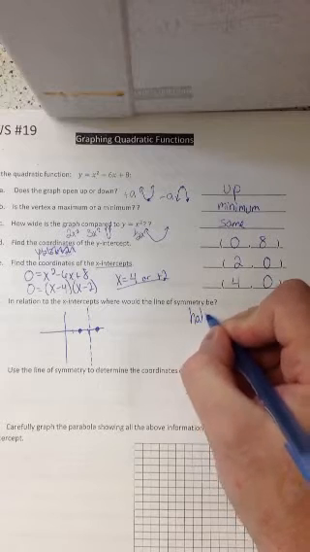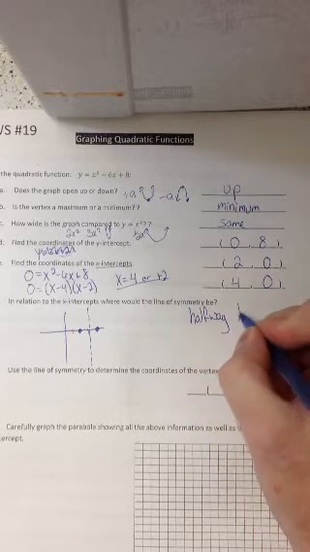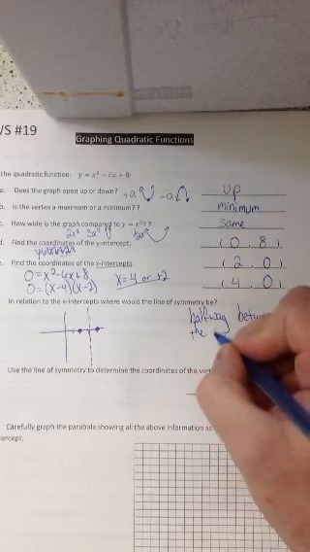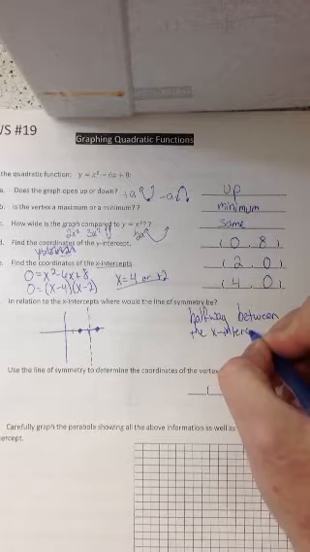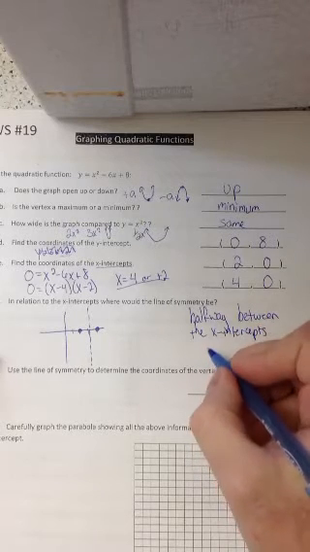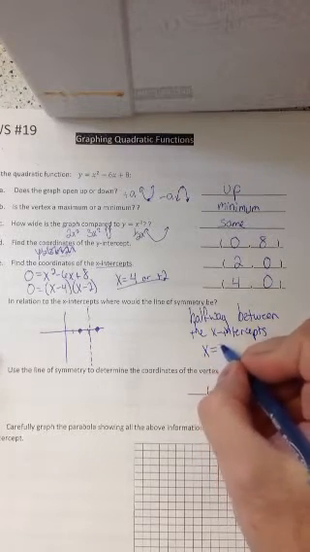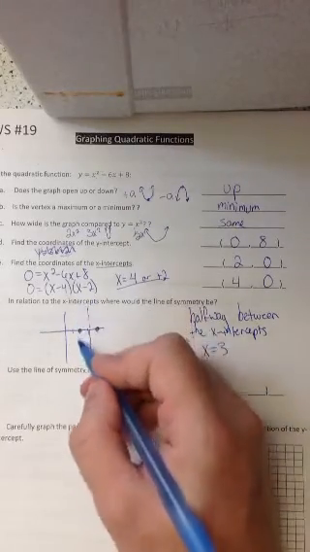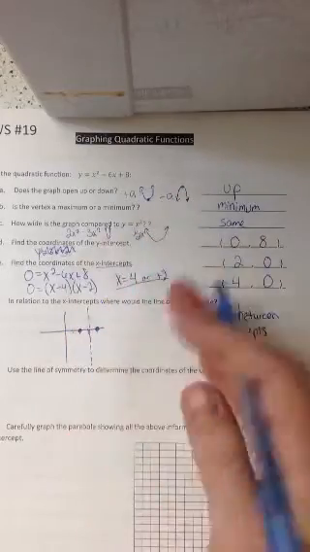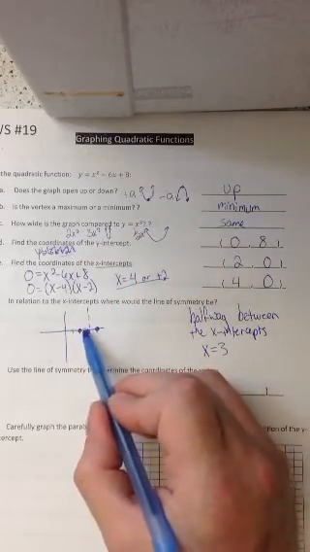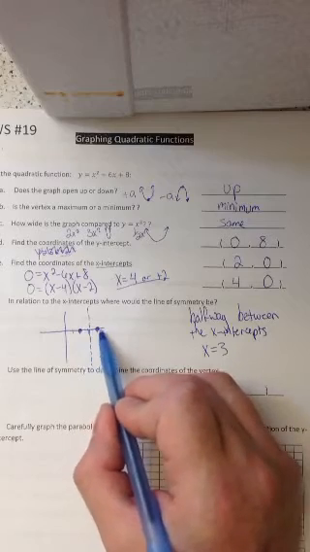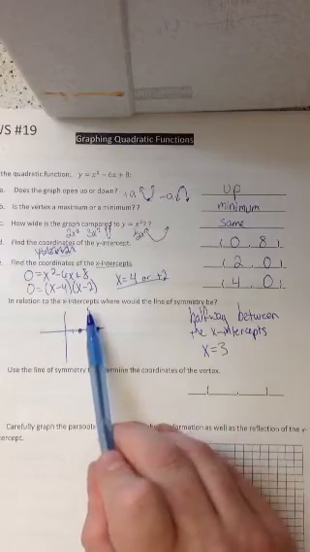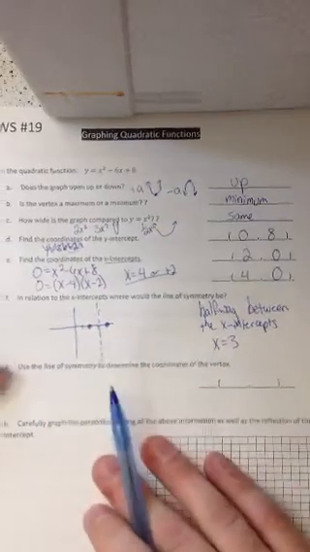So the line of symmetry is halfway between the intercepts, at x equals 3. And right here at x equals 3, that is where the parabola is going to be able to fold over itself. And it's going to have the mirror image. And I know that because I can see that my x-intercepts are mirror images of each other on both sides of that dotted line. So the line of symmetry is halfway in between my x-intercepts.